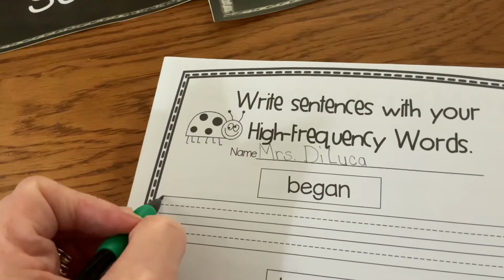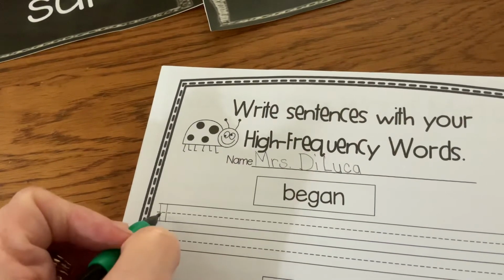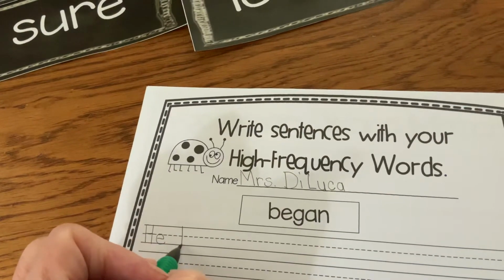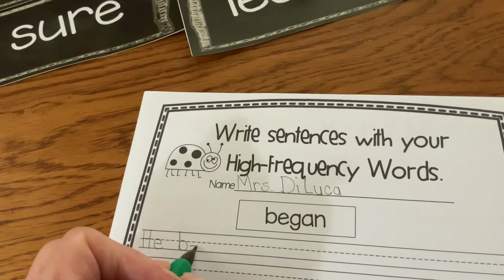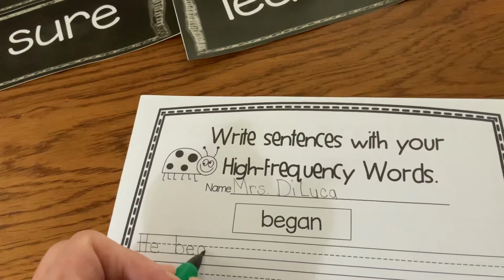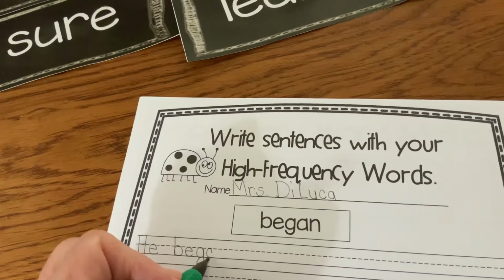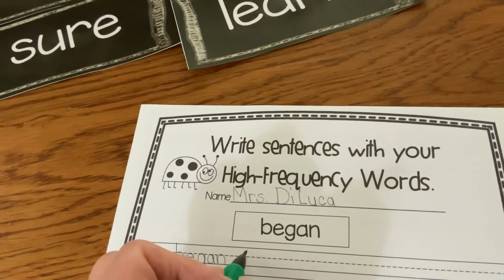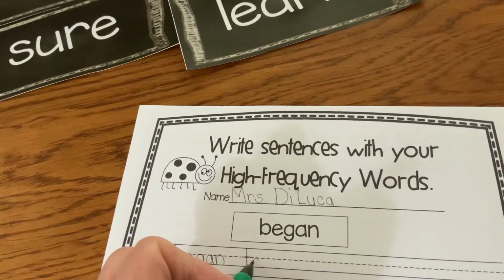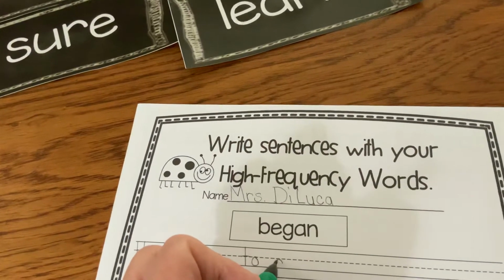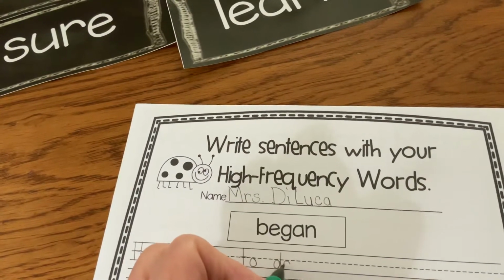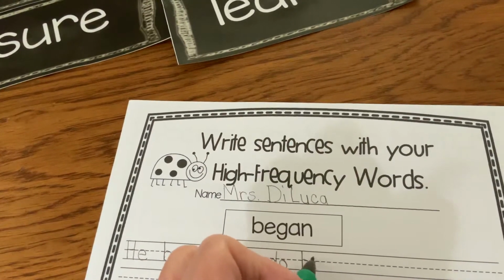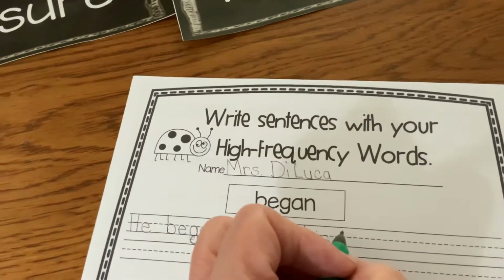Start here at the edge, uppercase letter because it's the first word in a sentence. He, space between your words, began. Look at the word and make sure you spell it correctly. Although this one you should be able to sound it out to spell it. He began. I made a mistake, went up too high there. Space to, space do, space his, space homework.